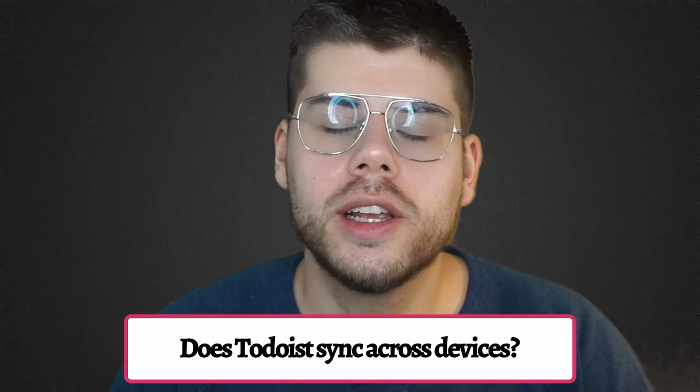Does Todoist synchronize across devices? My experience is easily yes. Once you're online and logged in on your account, on the same account, of course, across your devices, I've seen these tasks synchronize within a second most of the time.